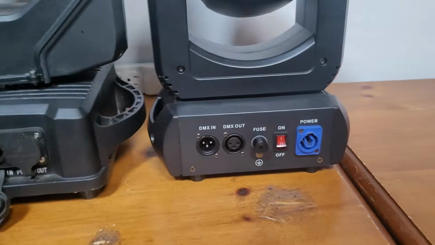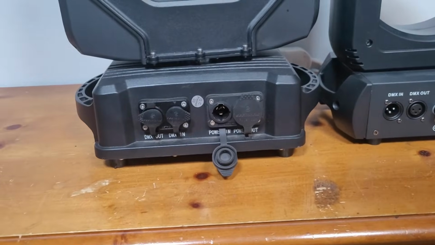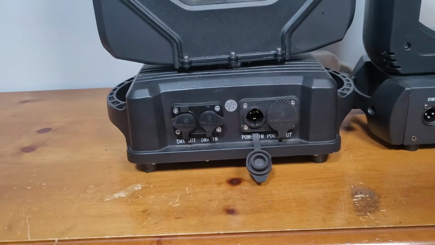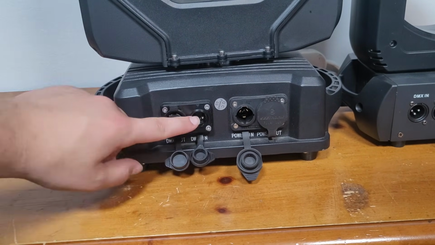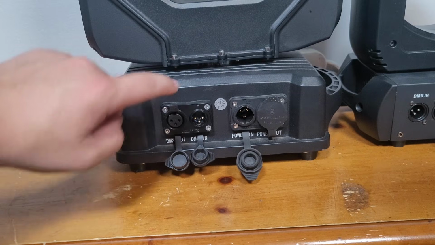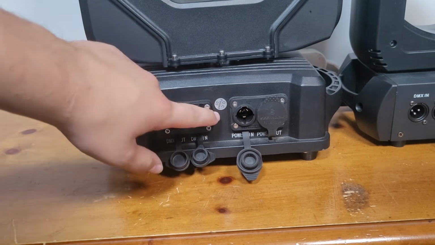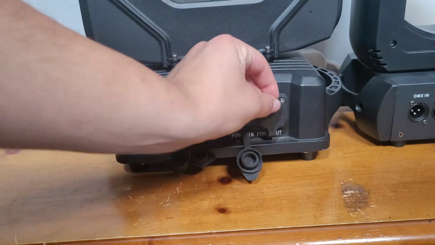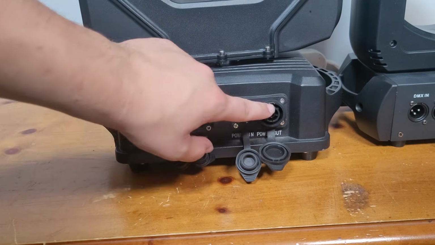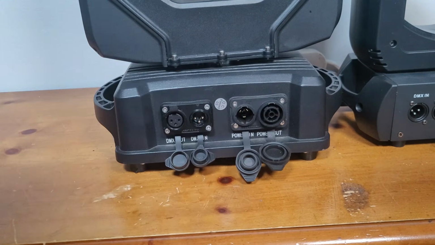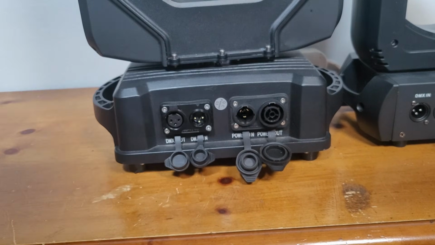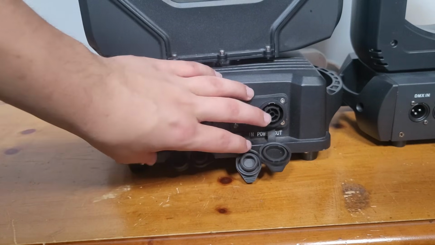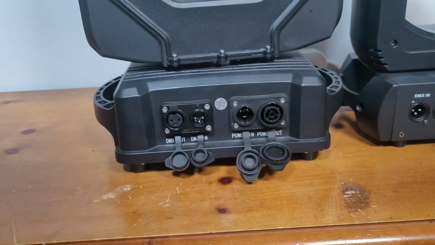And then if we move over to the bigger, more expensive moving headlight, we have a couple of different things here. We have our DMX in and out connectors right here, DMX in and DMX out with an XLR cable. We don't have an on and off switch or a fuse out here, but we have a power in and a power out, something that the other moving head doesn't have. So with this moving head, what you can do is chain the power off of them together. So I could have power come into this one and come out to another moving head.